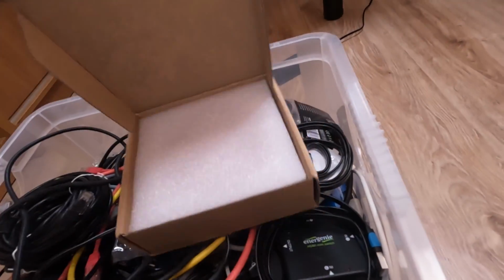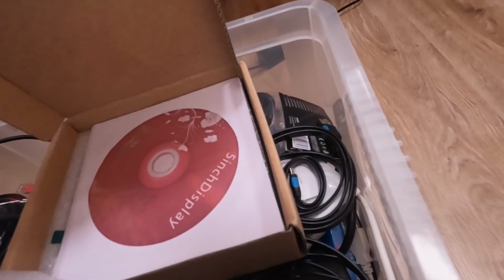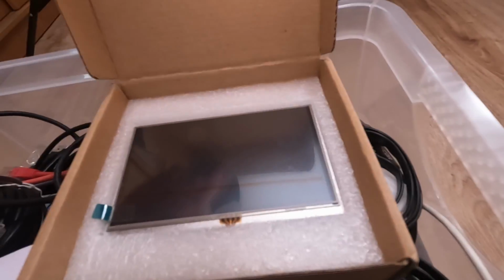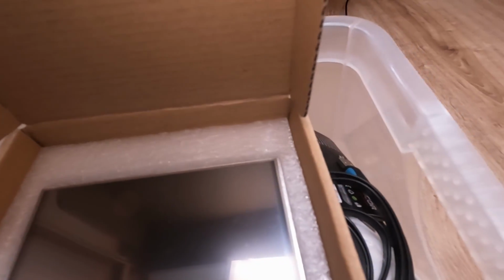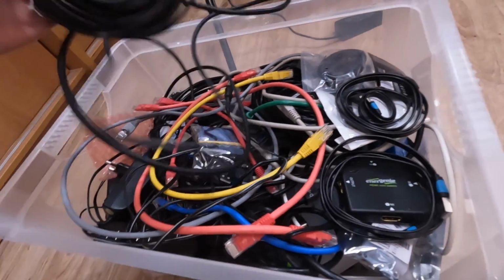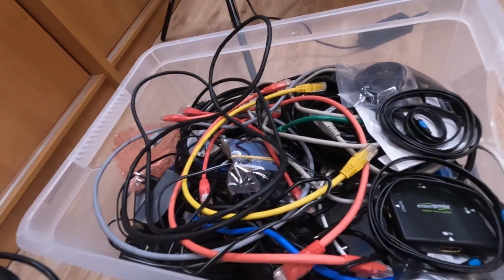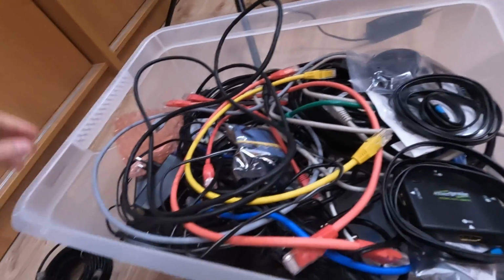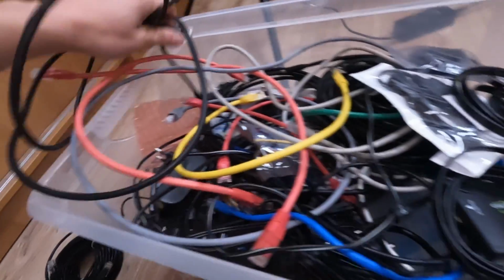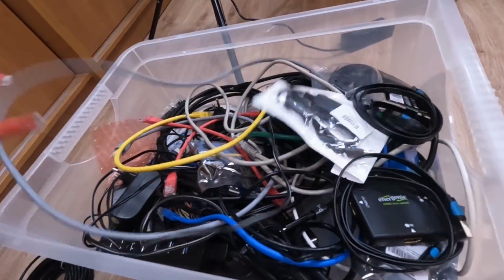Right here I have an LCD display, I hope. You can see a CD. Yeah, this display can be connected, I believe, to Raspberry Pis, maybe even to Arduinos, but I don't know for sure at this moment, so I'll just put it aside. I have also various Ethernet cables, which are always handy if you work with electronics like these. So different patch cables, different colors.